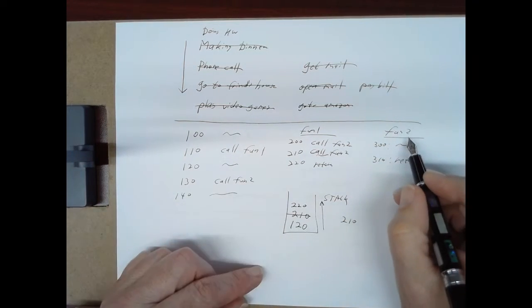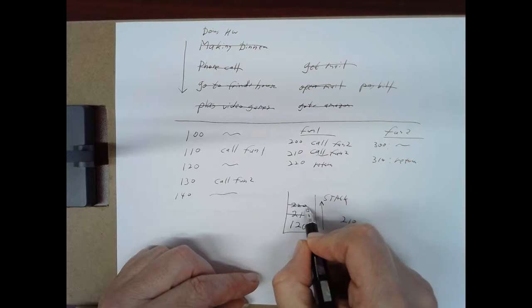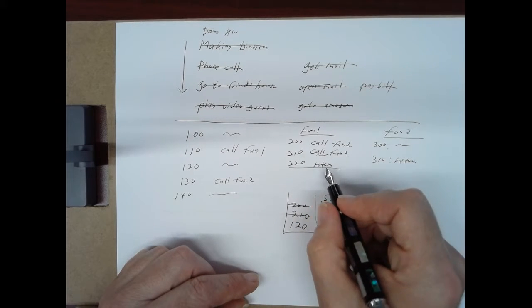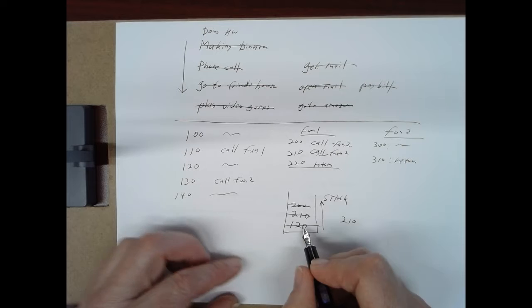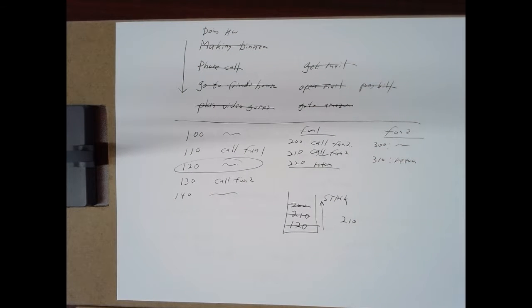We'd go to function 2, we'd do line 300, 310 says return. We pop off the top of the stack and go to that address. That brings us back here. There's another return. We pop off the top of the stack is 120. This is where we return to. So stacks are used to handle calls and returns.